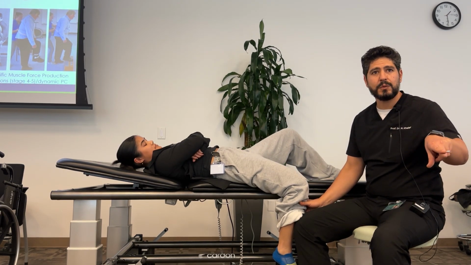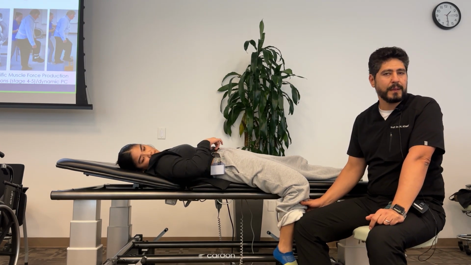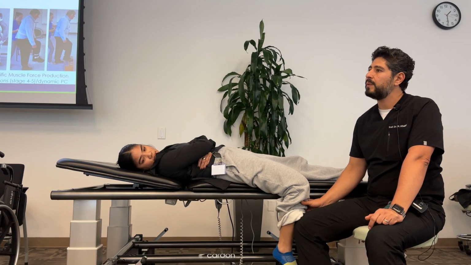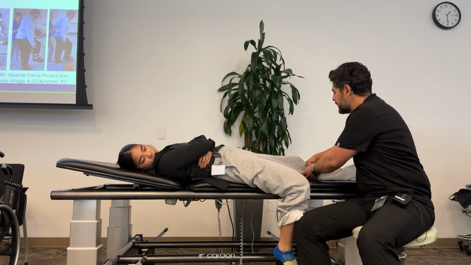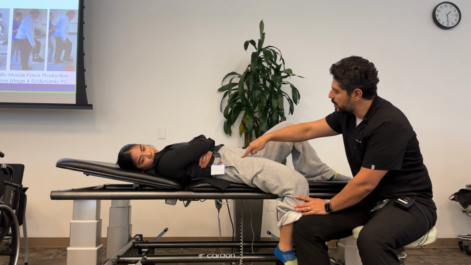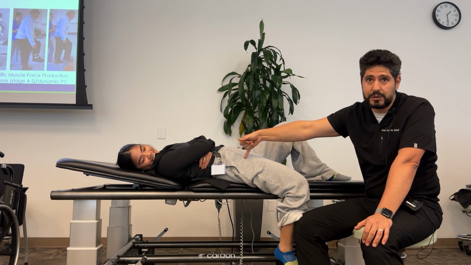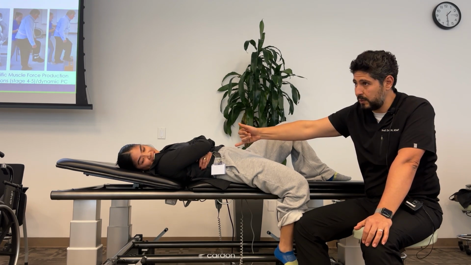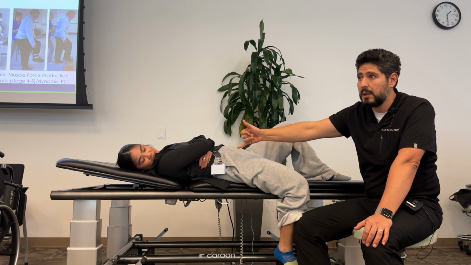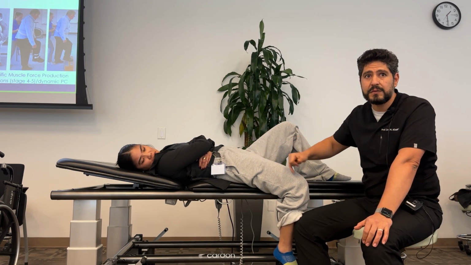Stretching would add more firing to the muscle. So now I have this leg bent, with associated reactions. I would have a stretch on the hip flexors, the iliopsoas, and when you bend the knee, a stretch on the rectus femoris.